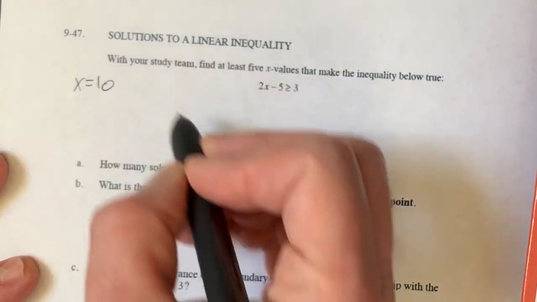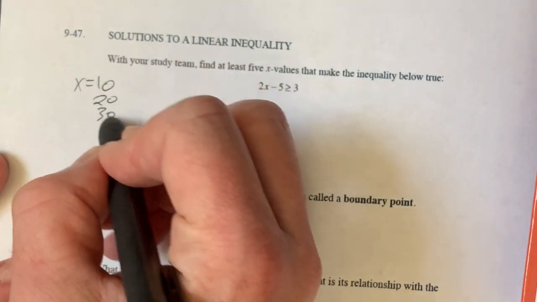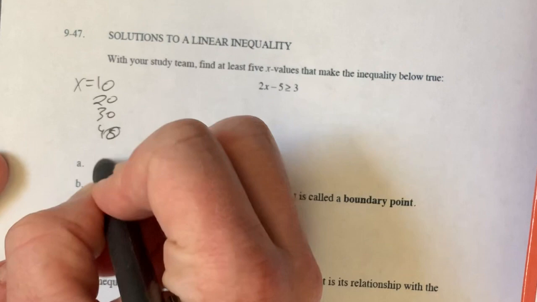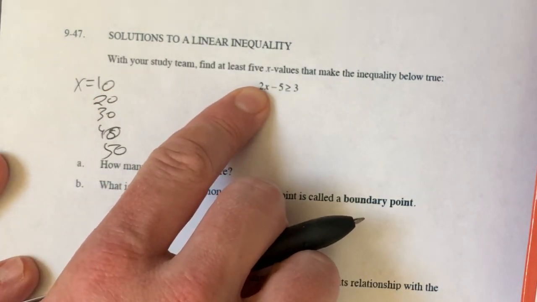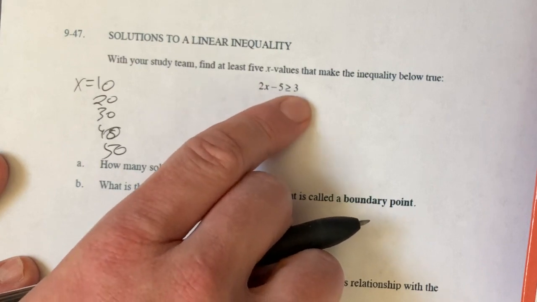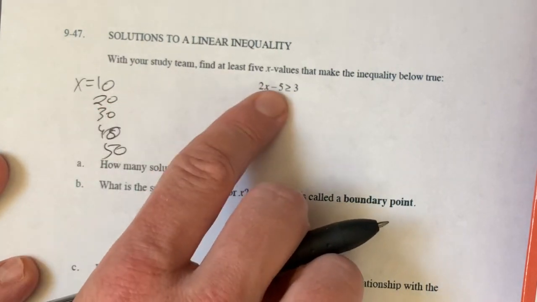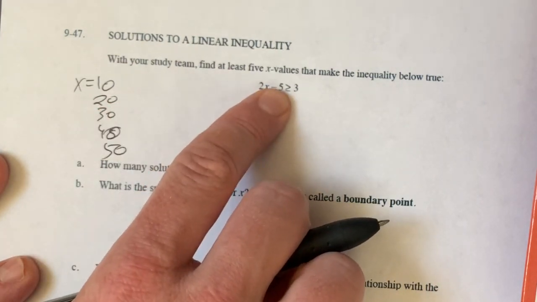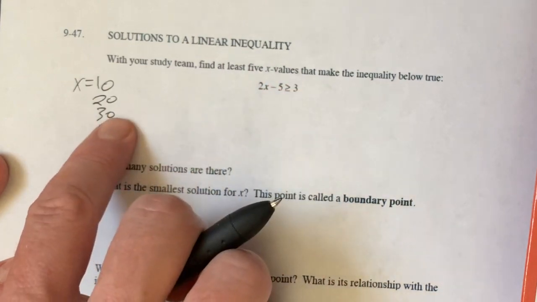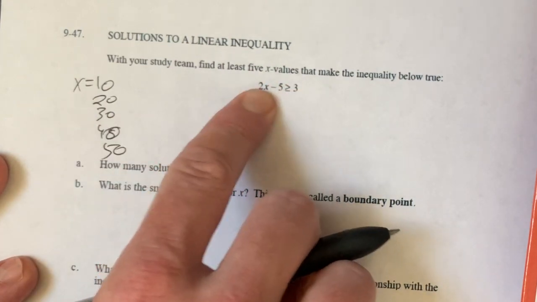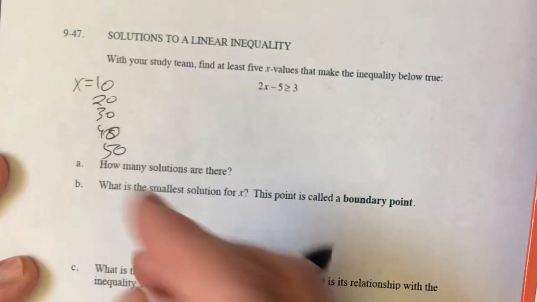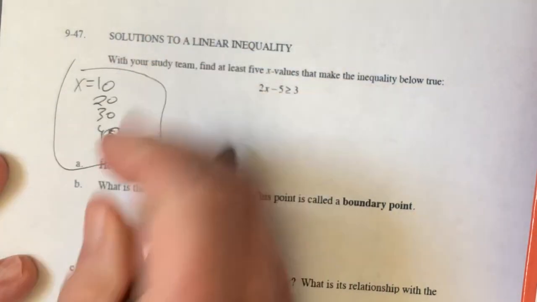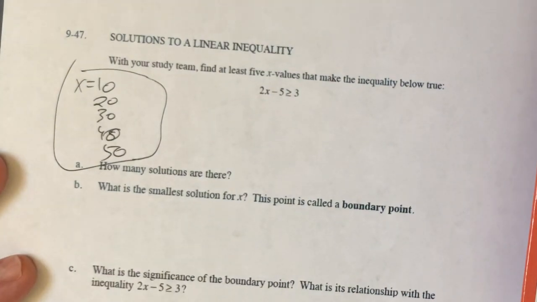x could equal 10, 20, 30, 40, 50. Let's see if that works. 2 times 10 is 20, minus 5 is 15. Yep, that's greater than or equal to 3. 20 would bring us to 40, minus 5, that's 35. That's greater than or equal to 3. 30, that's 55, greater than or equal to 3. 40, 80 minus 5 is 75, greater than or equal to 3. Yeah, these are all solutions that x can be.